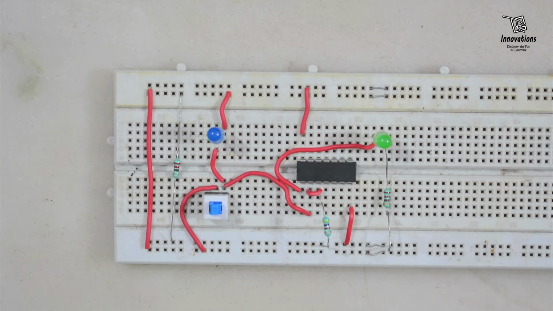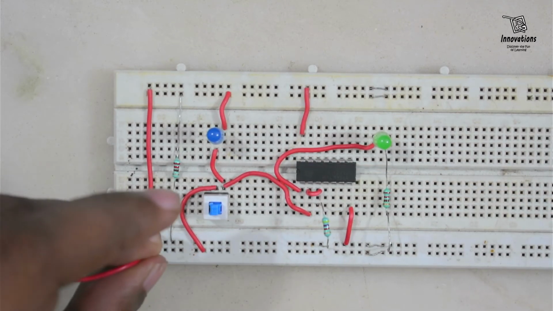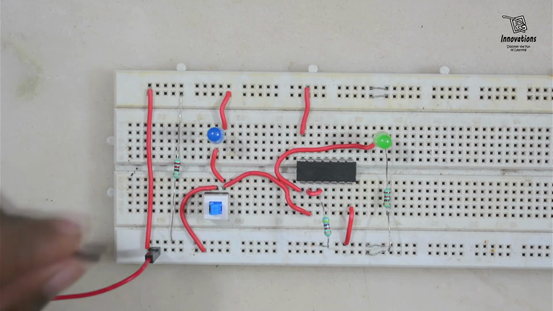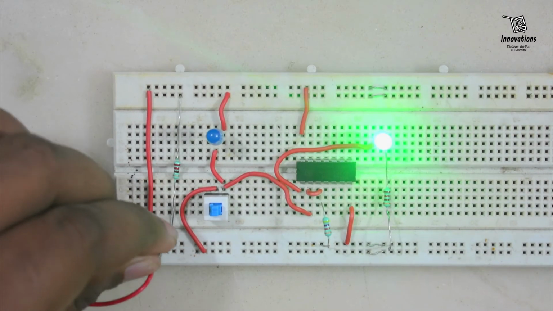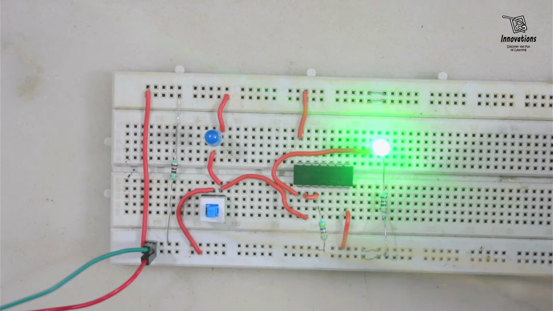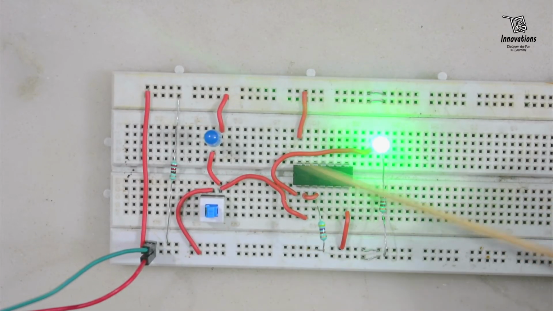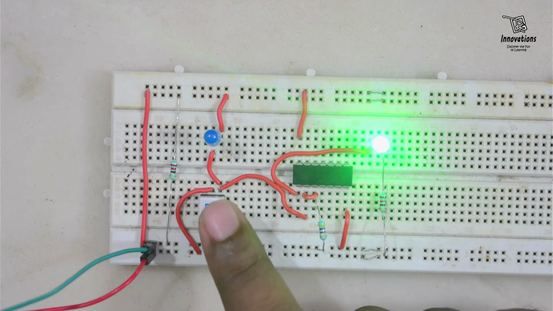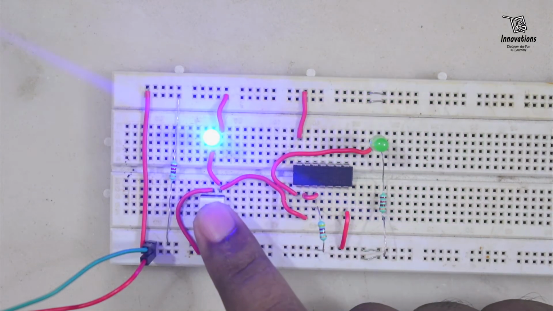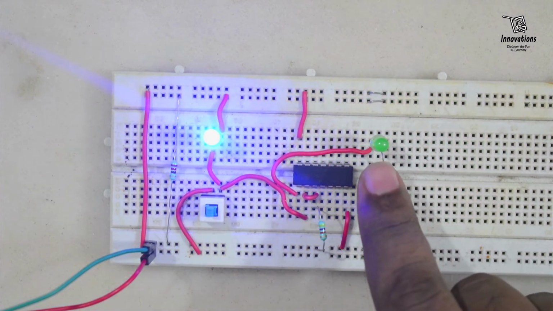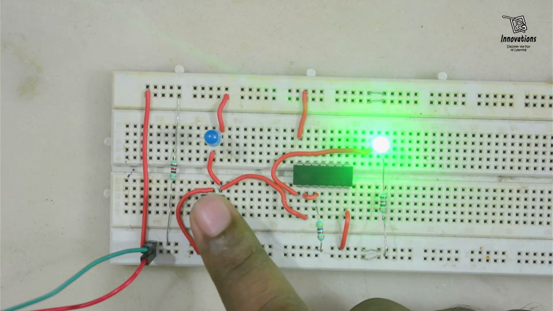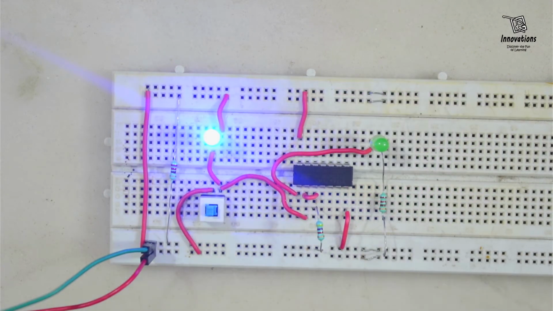Now we are giving the 5V power supply to this circuit. This is the positive power supply and this is the negative power supply. You see, as soon as we connected the power supply, the output LED started glowing. It is because now it is working as a NOT gate. When the input is low, the output is high. And when we press this switch, the input will be high and the output will be low instantly. Again, when the input is low, output is high, and when input is high, output is low.